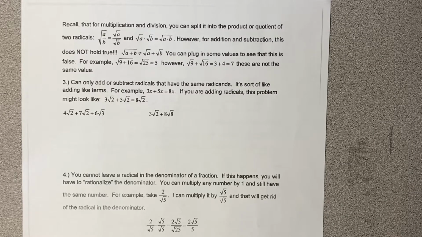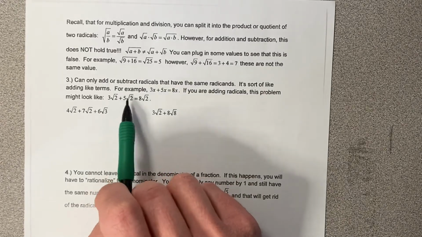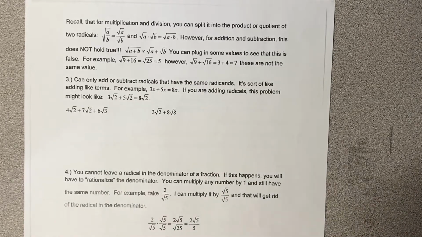If you're adding radicals, this problem might look like 3 square root 2's plus 5 square root 2's gets you 8 square root 2's. Notice with adding, your radicand will not change. They have to be the same, and you just add the leading coefficients.